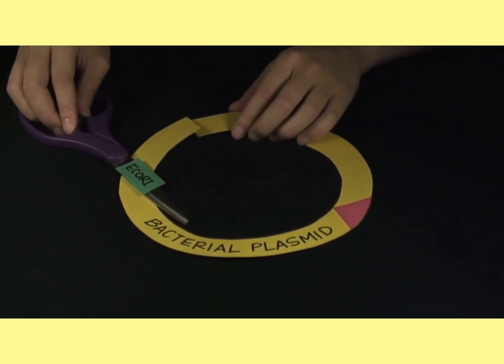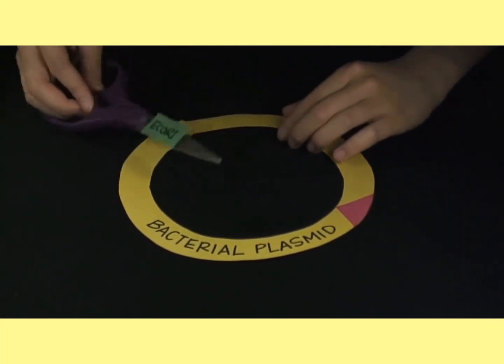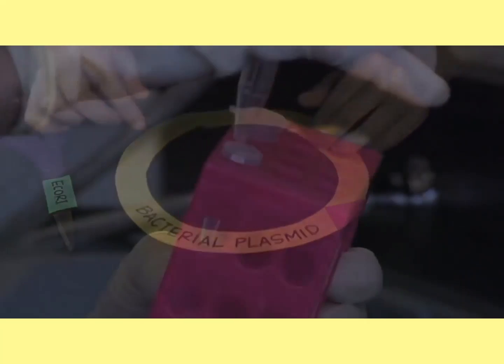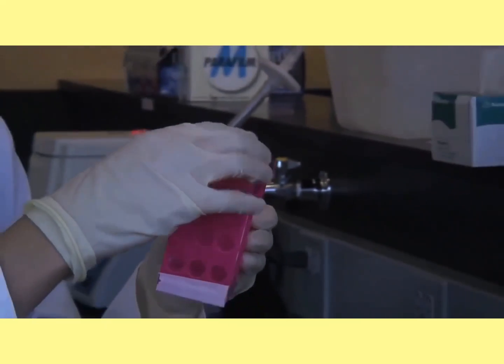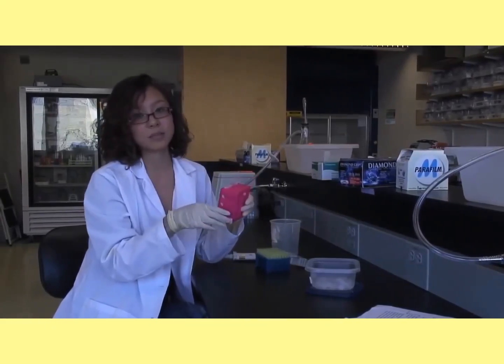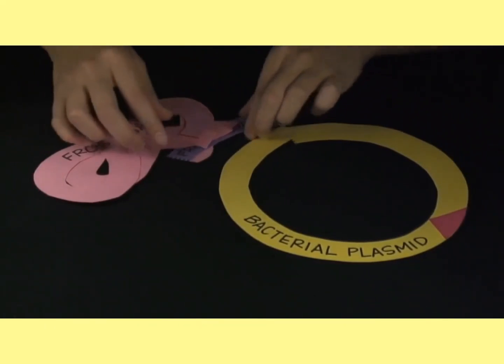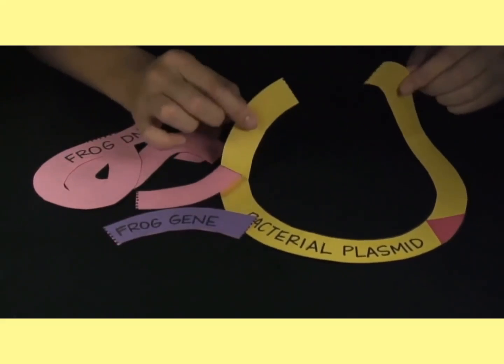You let this reaction proceed, letting all the ingredients, the plasmids, the restriction enzyme, and some water and buffers hang out together until all the plasmids are cut like this. Now we need to add the DNA pieces from the frog and allow the pieces to join our cut plasmids. Here's what's going on in the tube now. I've got pieces of frog DNA, and I've got cut plasmids like this.